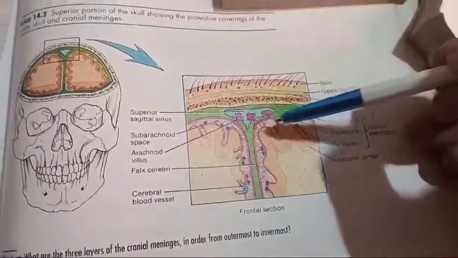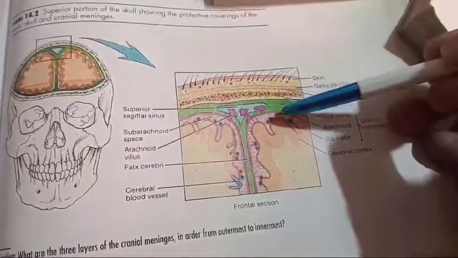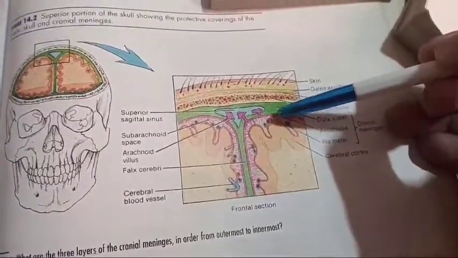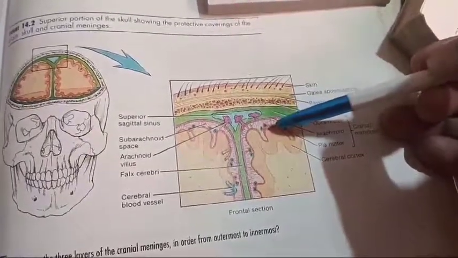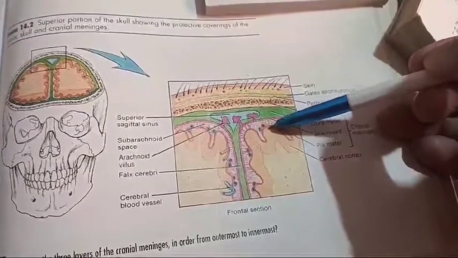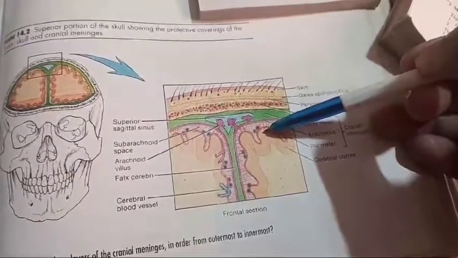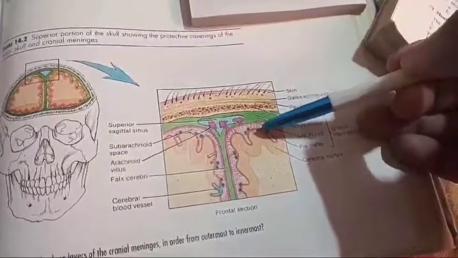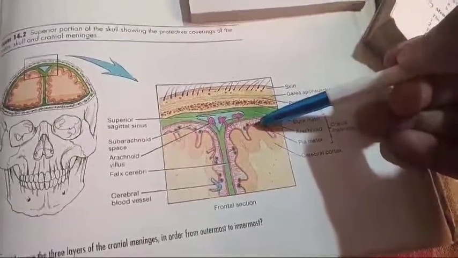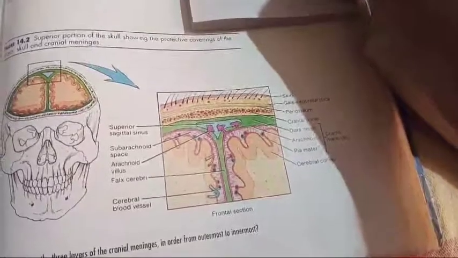This layer and this layer, the space between the dural and the arachnoid mater is the subdural space, and the space between the arachnoid mater and the pia mater is called the subarachnoid space. So it lies between the pia mater and the arachnoid mater. It terminates at the level of the S2 vertebra.